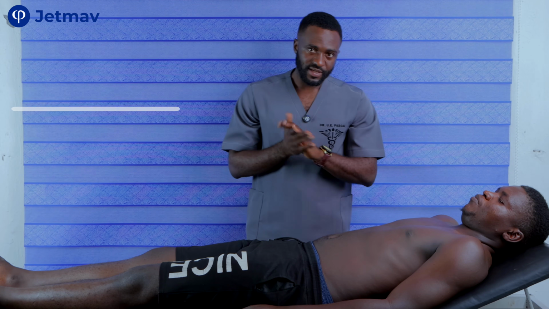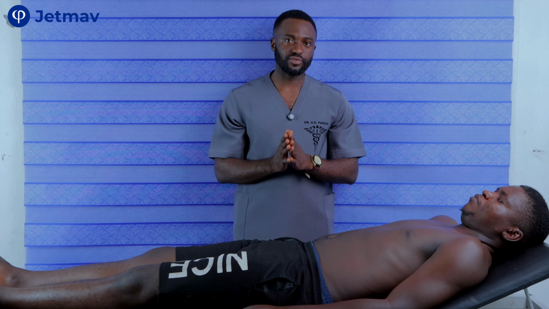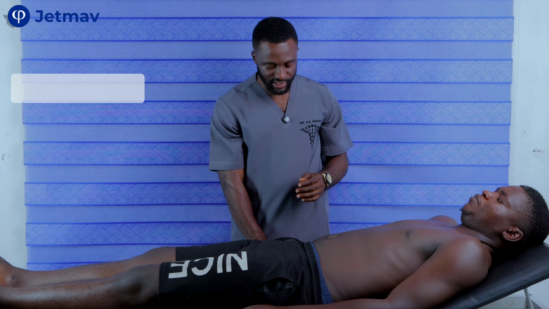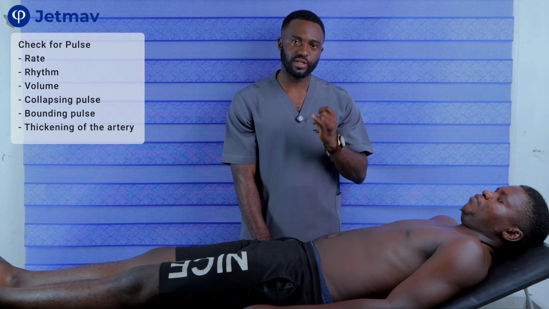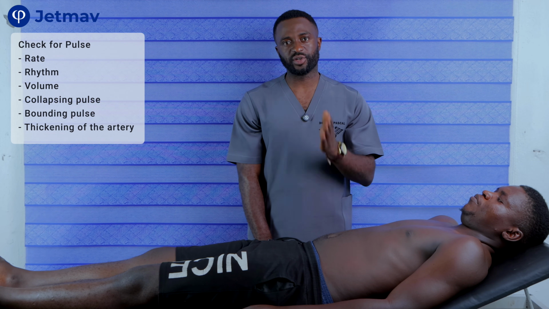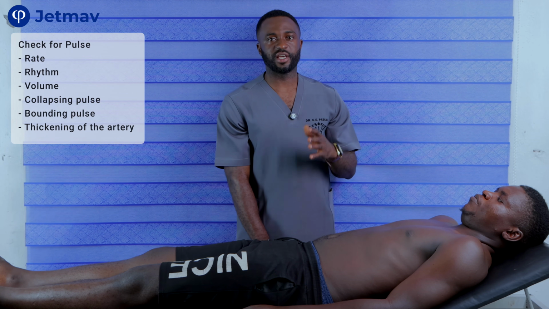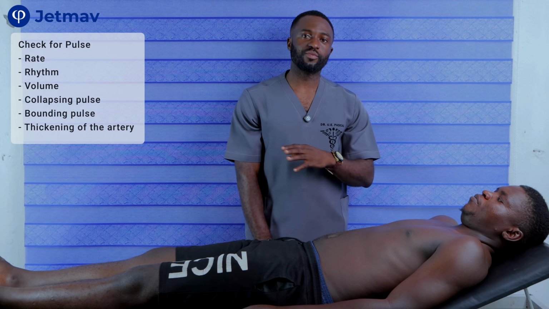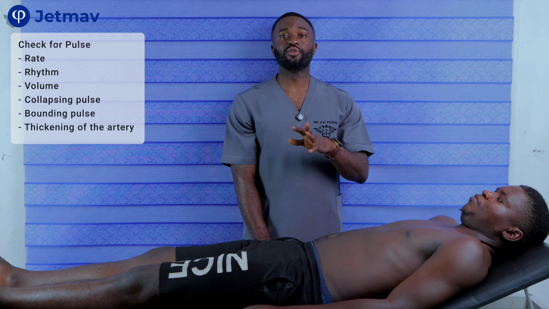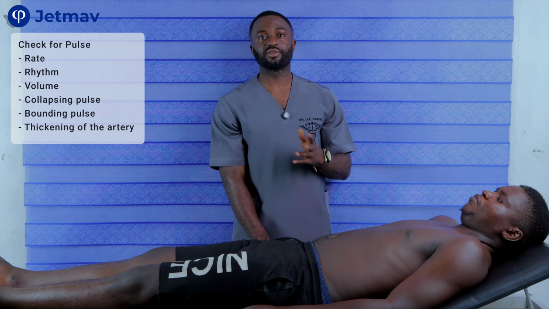So in the exam proper, the first thing we check is the pulse rate, and we use the radial pulse to check that. While checking the pulse, you look out for the rate, the rhythm, whether it's regular or irregular, then the volume of the pulse, whether it's normal volume or large volume. Then you also look at the character of the pulse, whether you have a collapsing pulse or a pounding pulse.